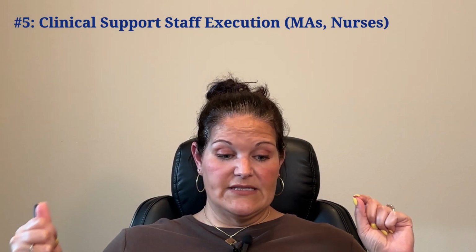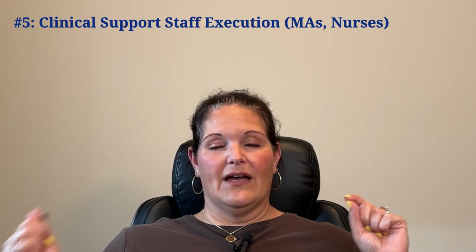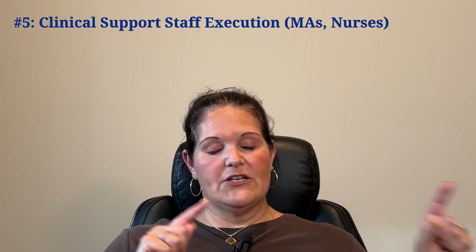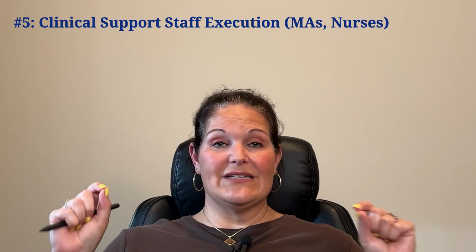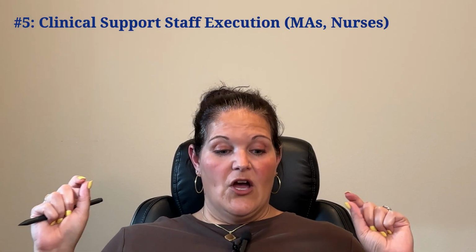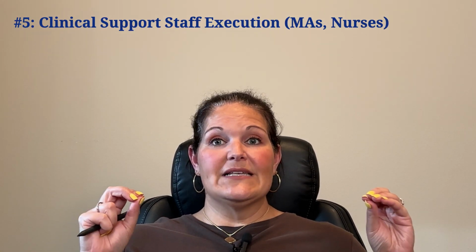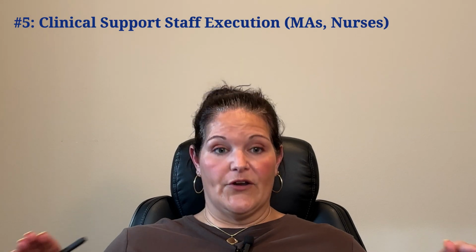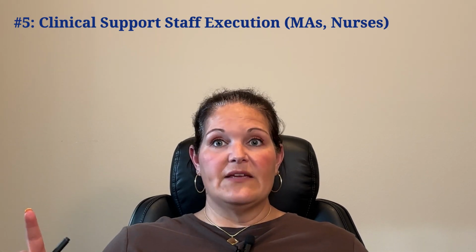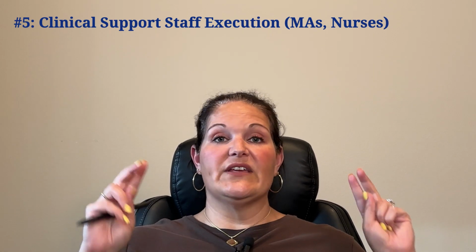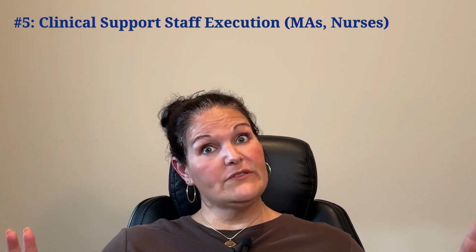Another area to be monitoring is clinical support staff execution. I kind of talked about this a few minutes ago, but MAs, nurses, LPNs, things like that. Are the intake processes consistent across all their roles, right? Are they taking the same vitals for the same types of visits? Are they taking the same histories? Are they supposed to be taking histories?